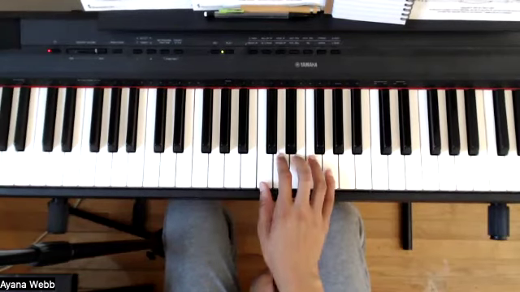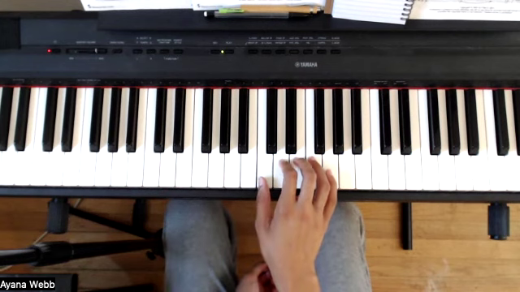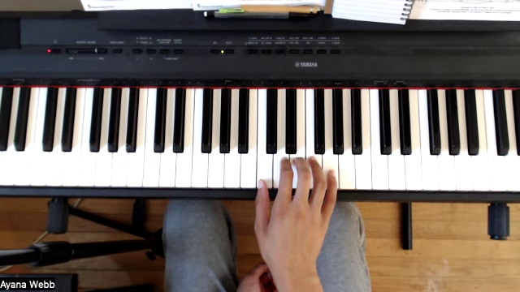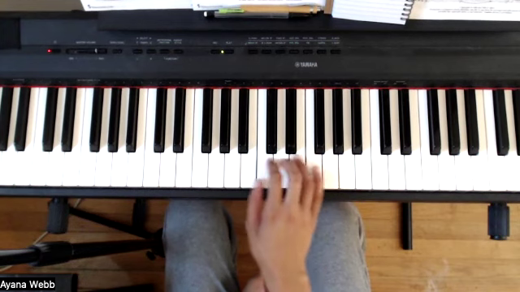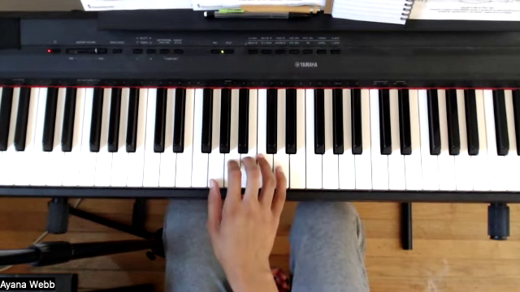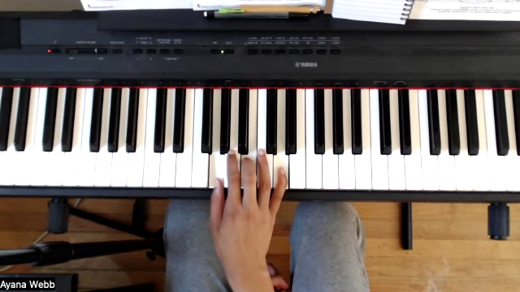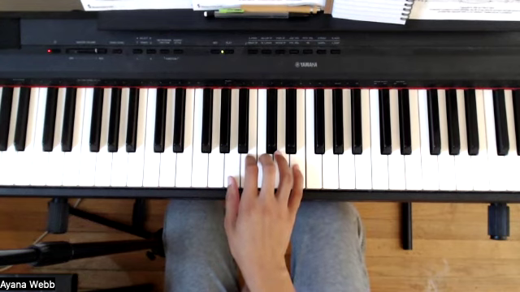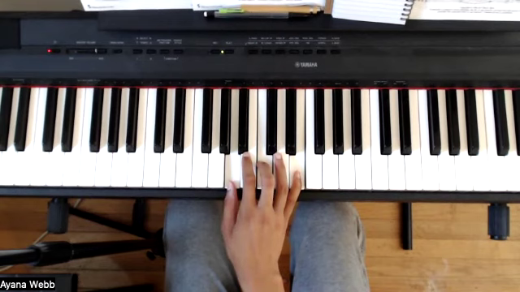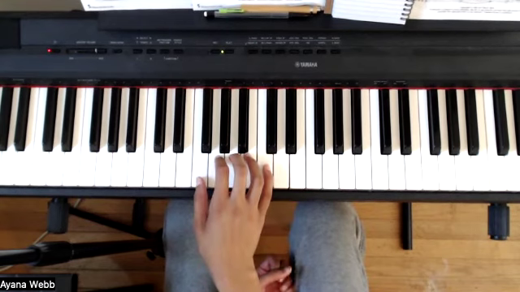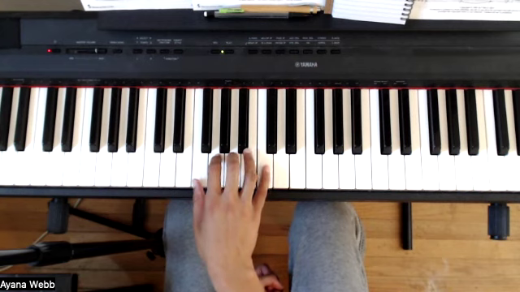So if I were to play all 4 chords one after the other, we have thumb on C, third finger on E, fifth finger on G for C major triad. We're going to move down to the G major triad, thumb on G, third finger on B, fifth finger on D. We're going to slide up to the A minor triad, thumb on A, third finger on C, fifth finger on E. And then the final chord, which is the F major triad, F for thumb, third finger for A, and pinky for C.